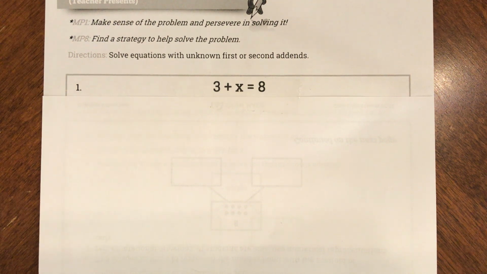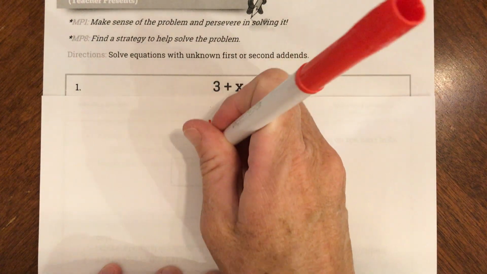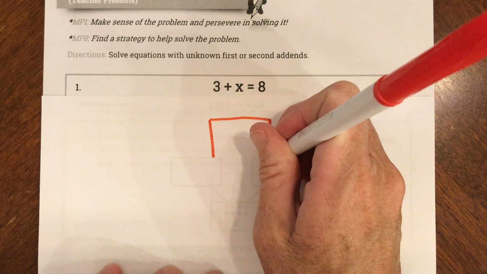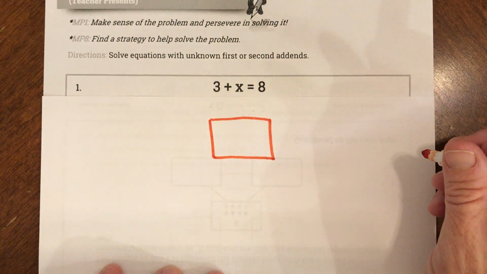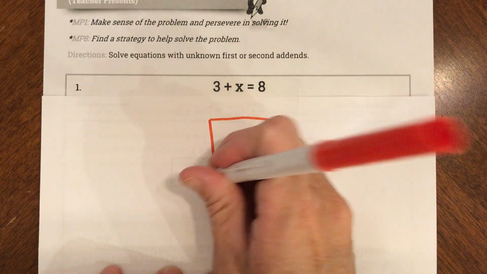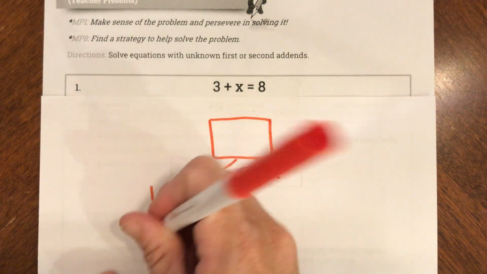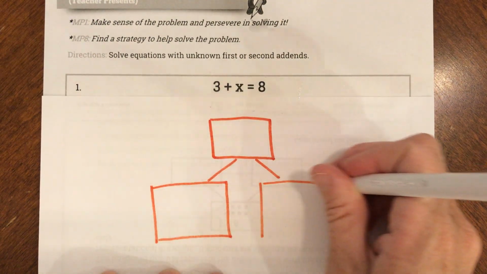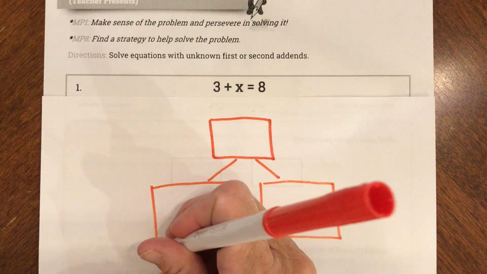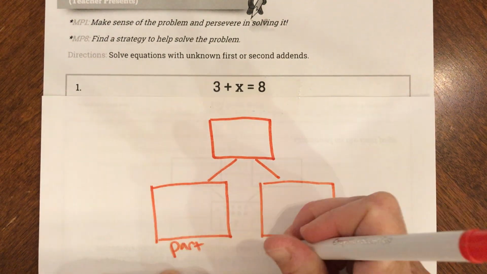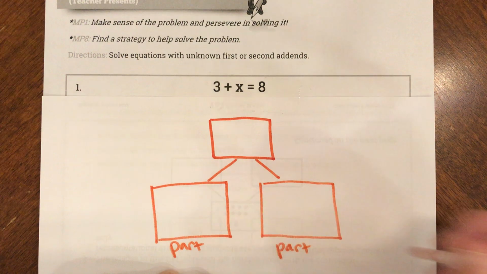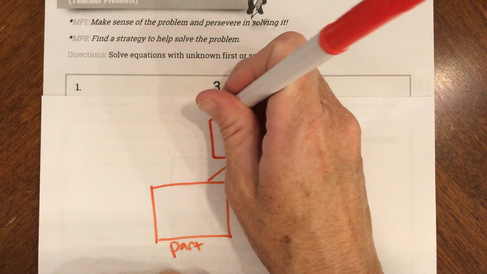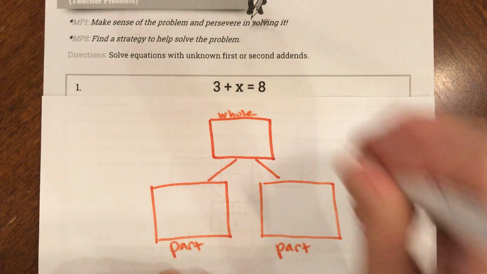Okay, so I'm going to start by drawing a number bond. So here's my number bond, and remember the top is my whole, and then I have my two parts. So this is my part, and this is a part, and then on the top, this is my whole.